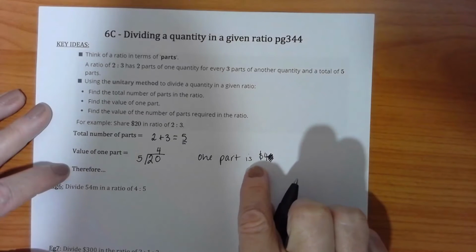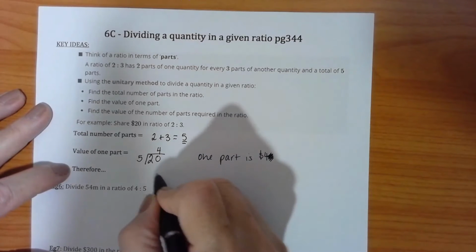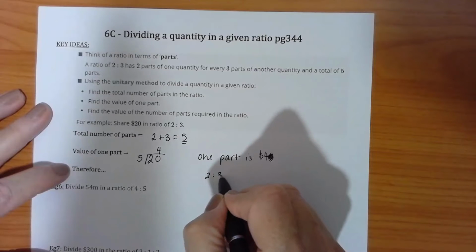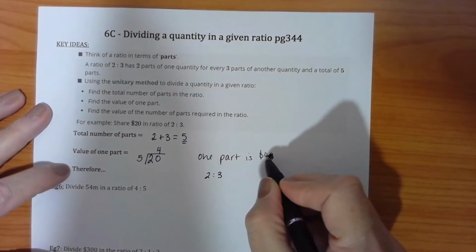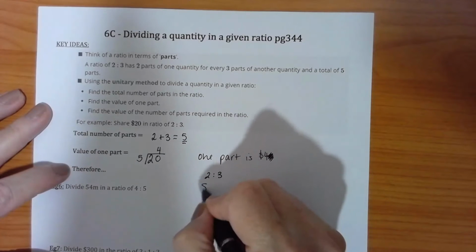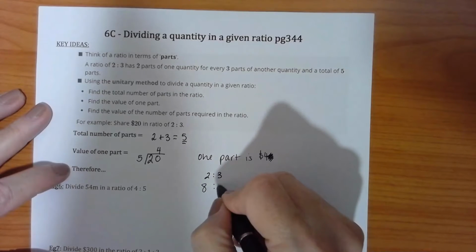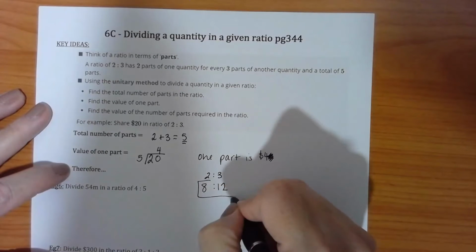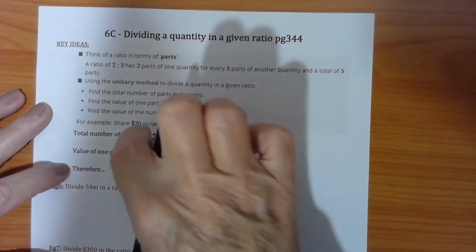Then I say, okay, if one part is 4, then 2 to 3 gets split into 4. 2 parts of 4 are 8, and 3 parts of 4 are 12. And these two numbers need to add up to the 20 I started with. Okay, let's do this example.